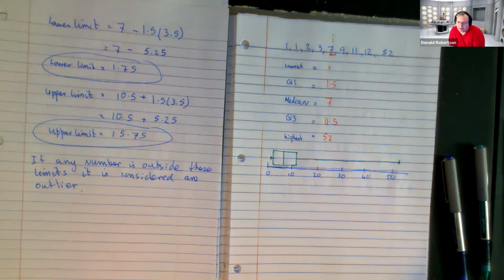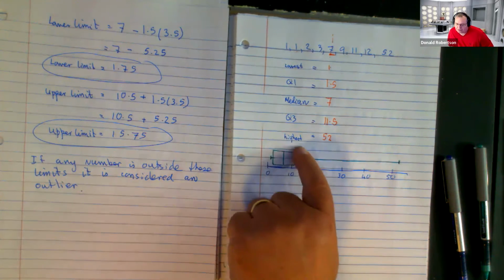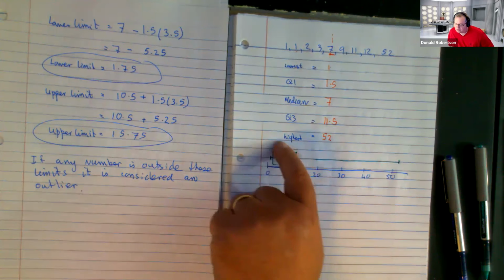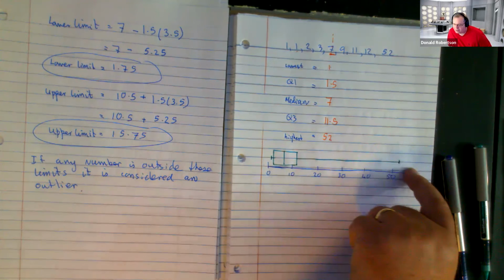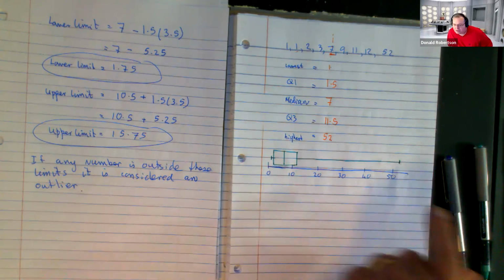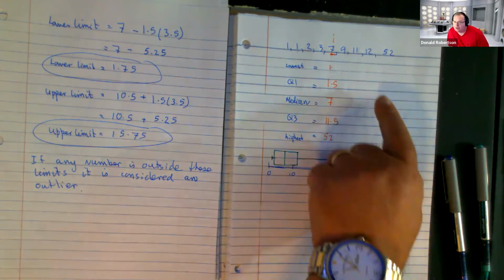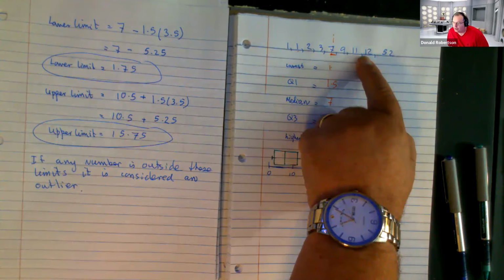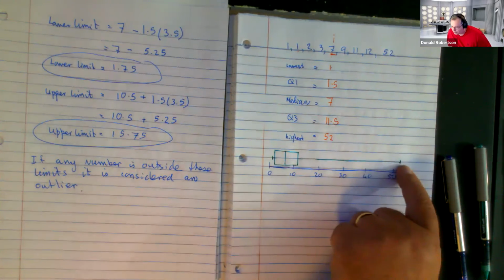Would you agree that my box plot has been crunched? Most of the numbers, haven't they been crunched into this little area here? And because of the 52, doesn't that tail travel for a long time? Now it's giving a couple of false impressions. Isn't it giving you a false impression that this tail has a lot of data in it? When you look at it, aren't the other 3 numbers just normal numbers and it's just one big number that's made this tail look really big?